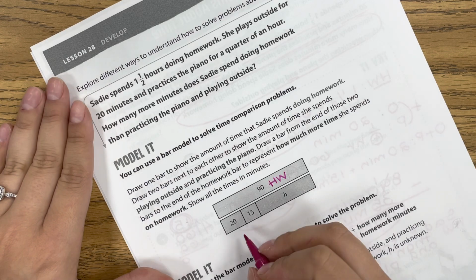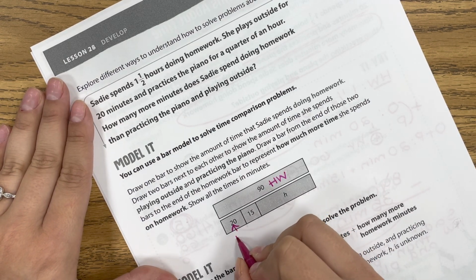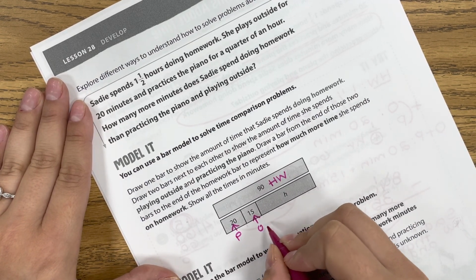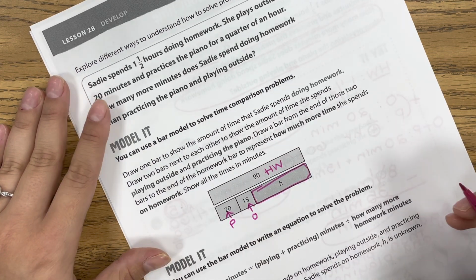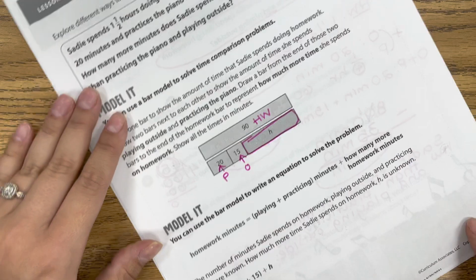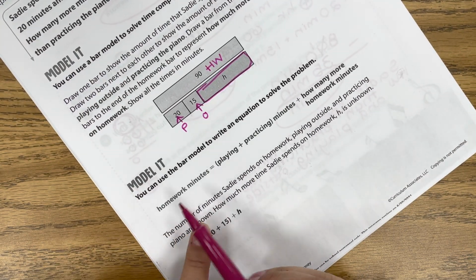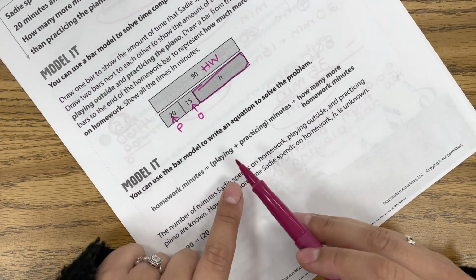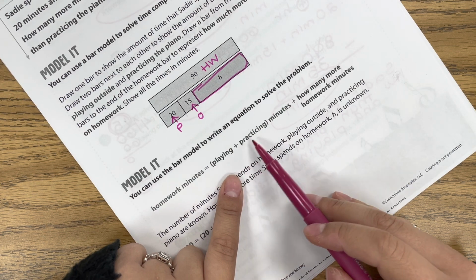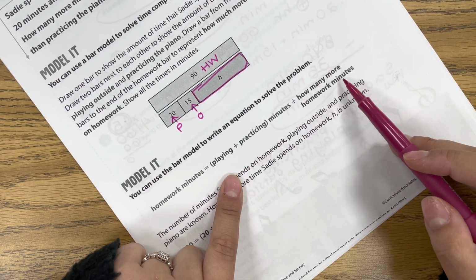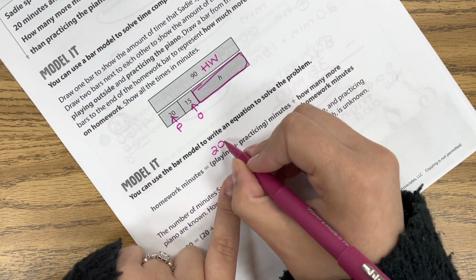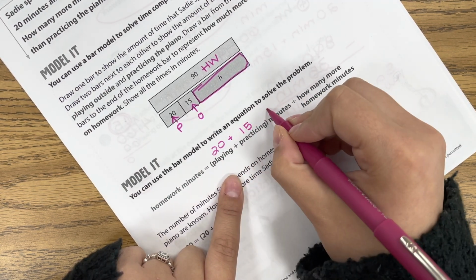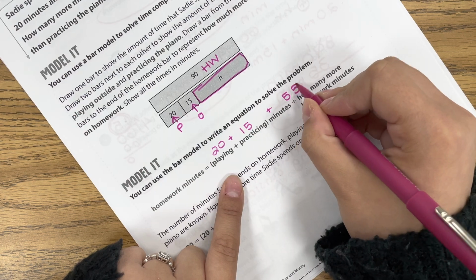And then the 20 minutes is for piano. And then the 15 minutes is for outside. And then this block here would be the difference of the homework time, okay? And then this is basically the equation we use, which is the homework minutes is equal to the playing and practicing minutes plus how many more homework minutes. So it would be 20 plus 15 plus 55, which is what we solved for H, right?